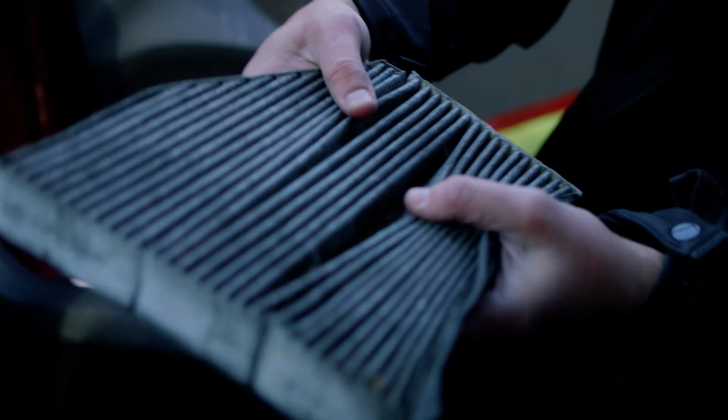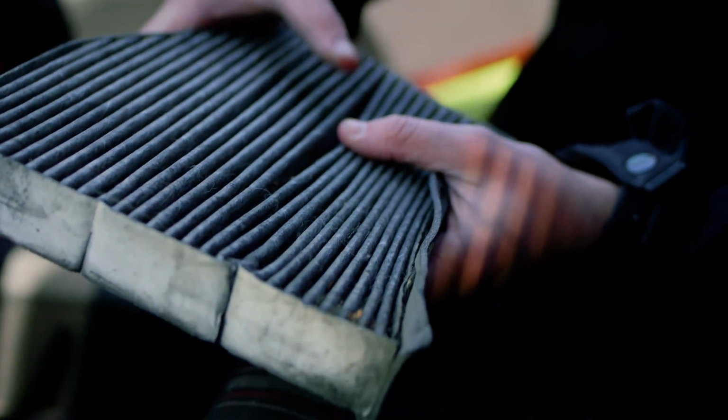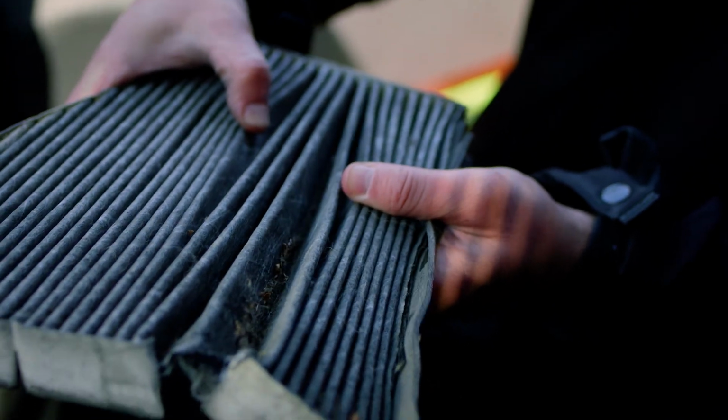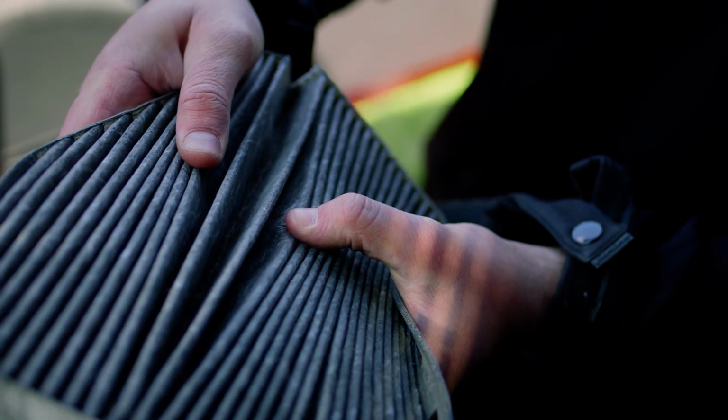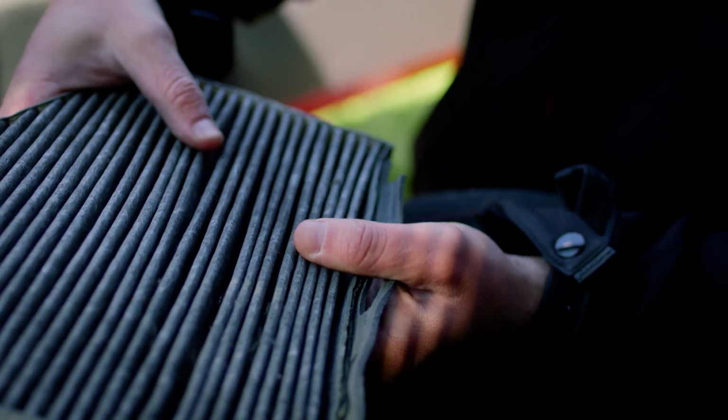And you can see that this filter hasn't been changed in quite some time, so there's a lot of debris and dirt buildup in between the pleats. So this is potentially bad for your vehicle because that will definitely lower your efficiency of your HVAC system.